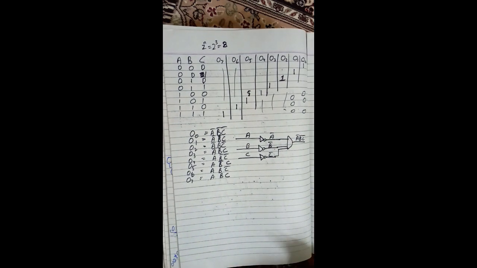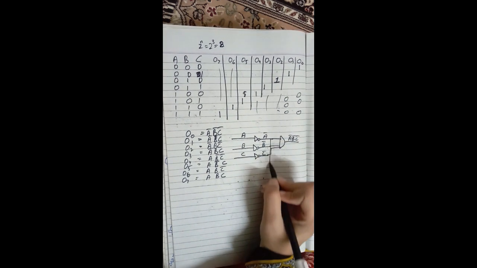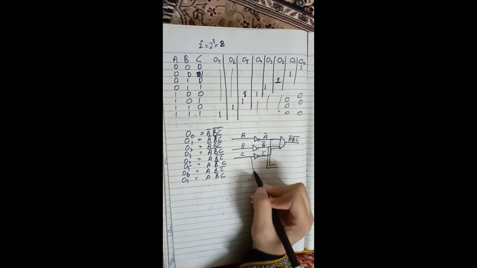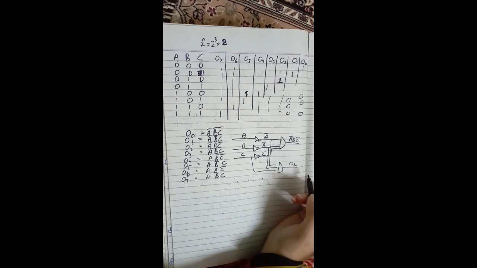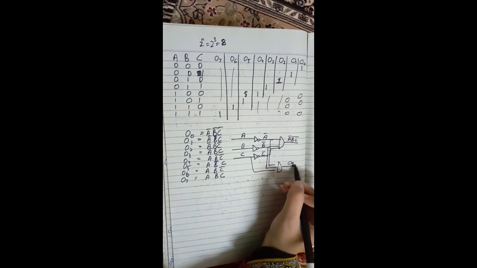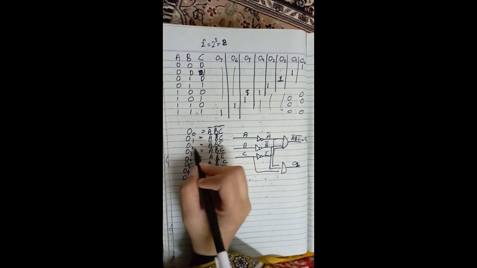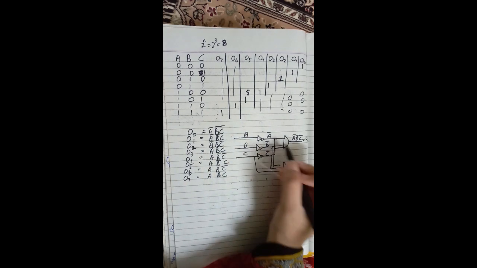In the same method we will draw the other outputs. A bar, B bar and the C. We will have the output 1. This is output 0. Now we will draw the output 2, which says A bar, B, C bar.